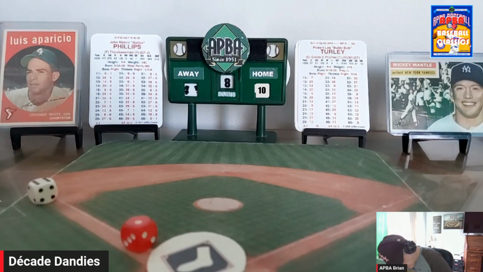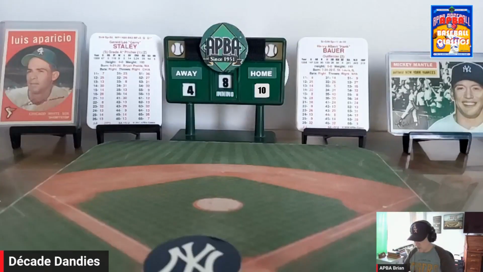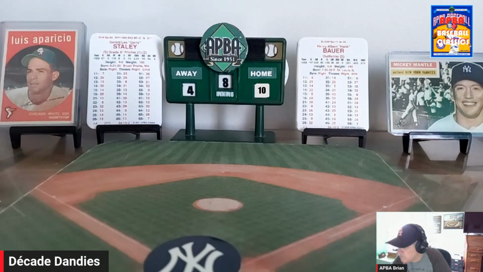Grounds out to short. 3 up and 3 down for Turley, a fireballer. Bottom of the 8th, 10-4 Yankees. Rough with no tomorrow for the White Sox. The manager, Al Lopez, is going to call on Jerry Staley to finish this game out, unless, of course, the White Sox catch up. But Staley's on the pitch. He's a grade A pitcher, Z modifier.